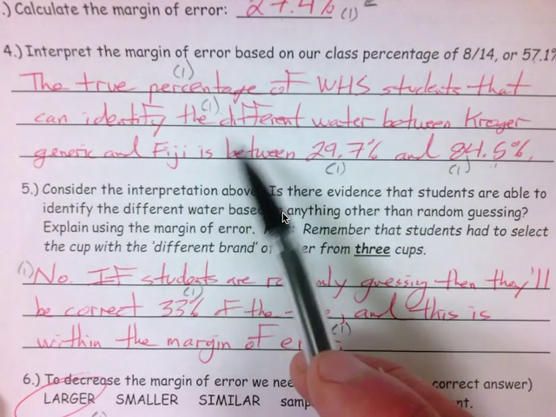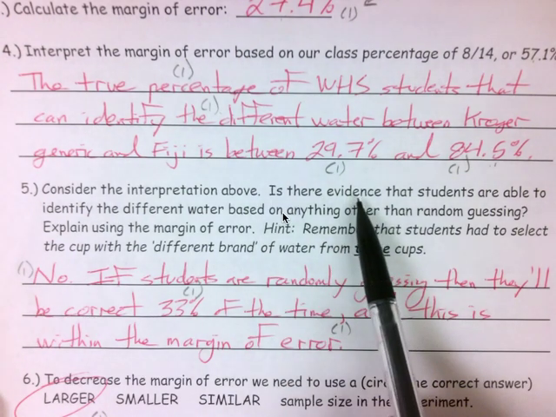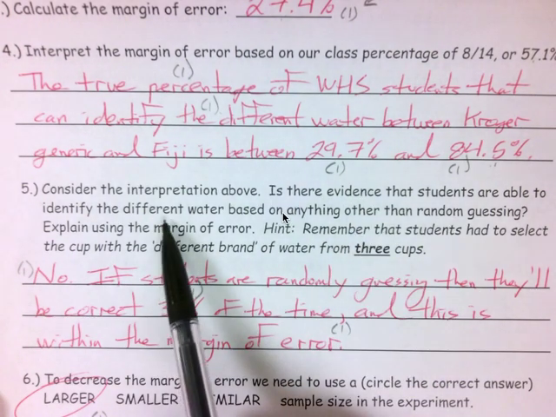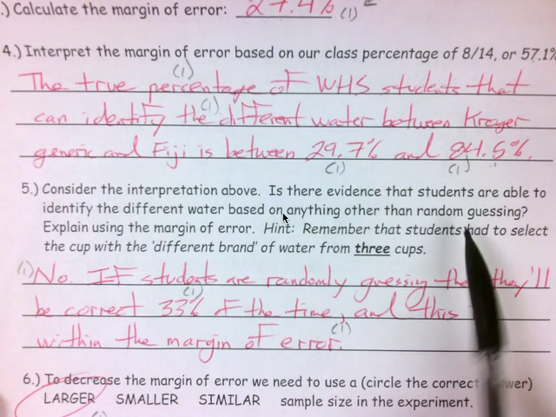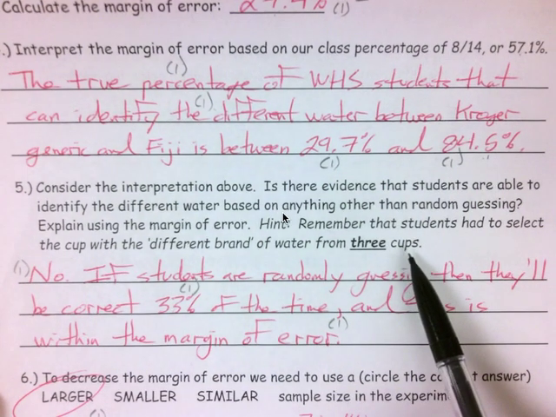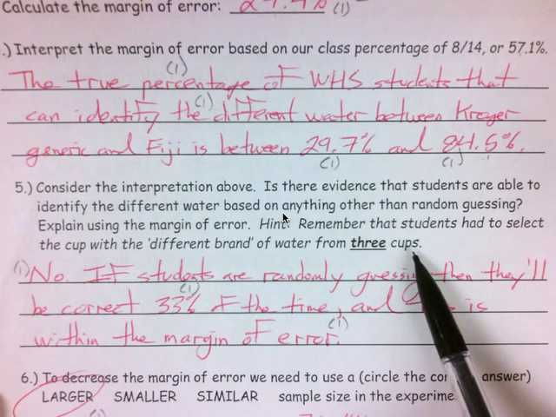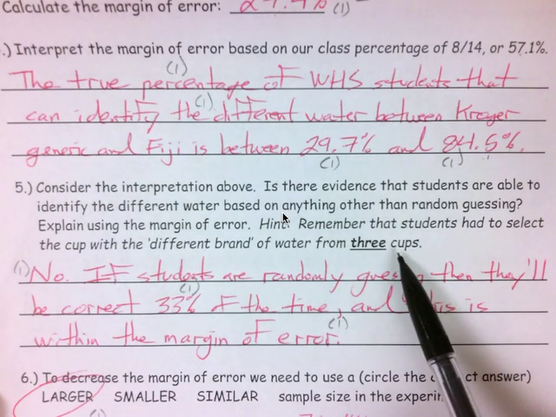So if you consider how we interpreted the margin of error, do we have evidence that students are able to identify the different water and they're not just randomly guessing? Well, remember, there were 3 cups presented. One of them is different. A 1 out of 3 chance is 33%. If students are just randomly guessing which cup has the different water in it, they'll be right 1 out of every 3 times. They'll be right 33% of the time.